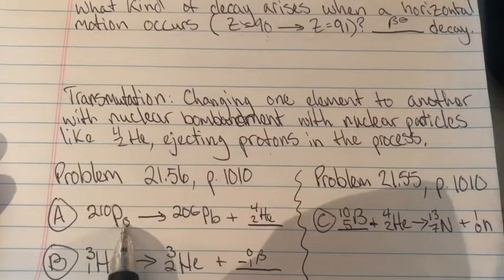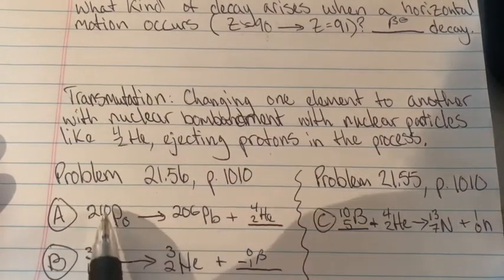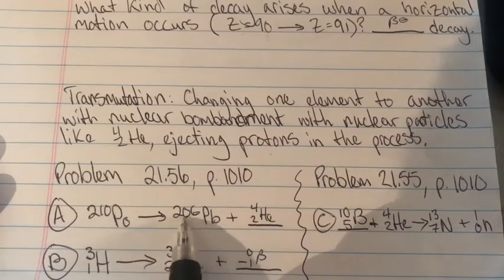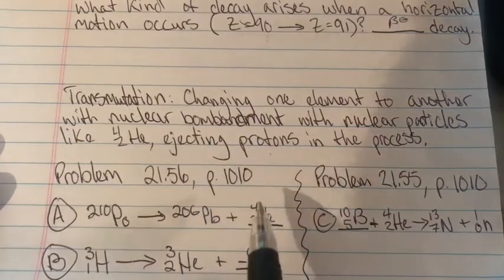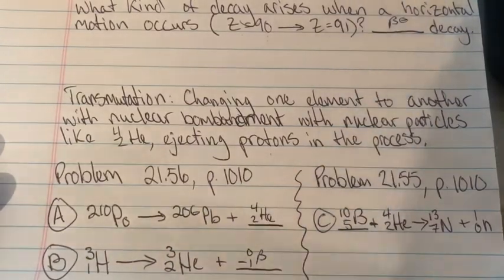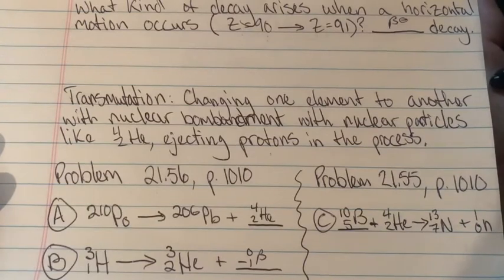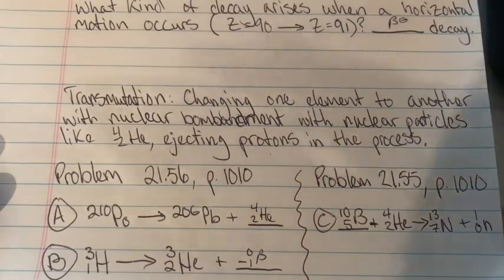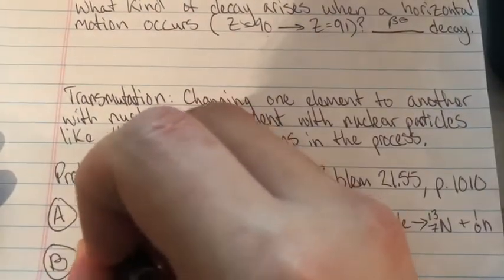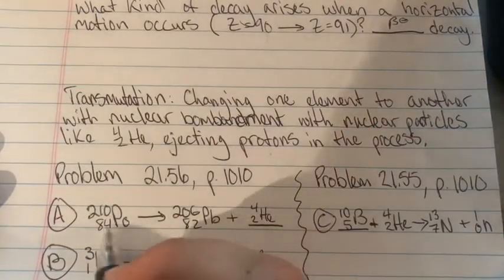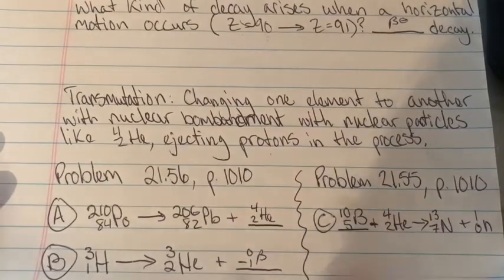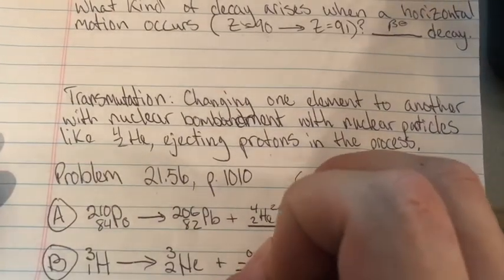So going from Po to lead, that's going to be 210 to 206. So you're dropping 4 atomic mass units, 4 at the top. Notice how you're just sliding to the left 2 spaces on period 6. So going from 84 to 82 for your Z value. So in other words, you'd have to lose 2 protons, which would go right there where helium is. Okay.